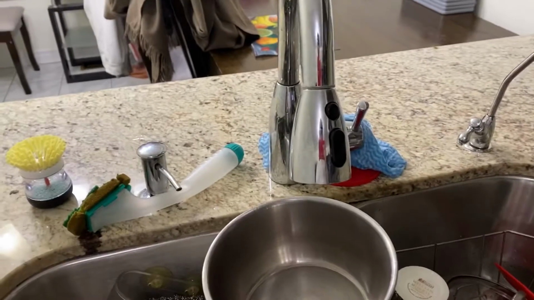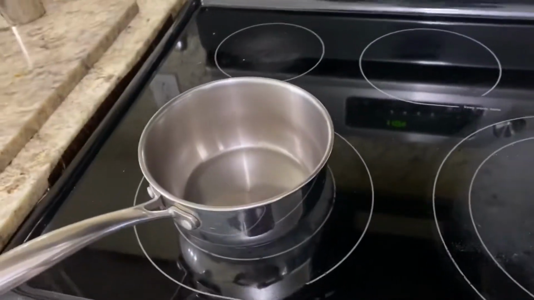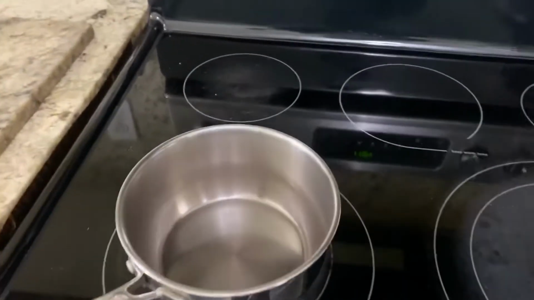So what you want to do is grab a pot and fill it with some H2O water. We're going to put it on the pan and start to boil it, and we're going to see the reactions and what's happening, and we're going to observe, and I'm going to talk along the way about what's happening and explain.